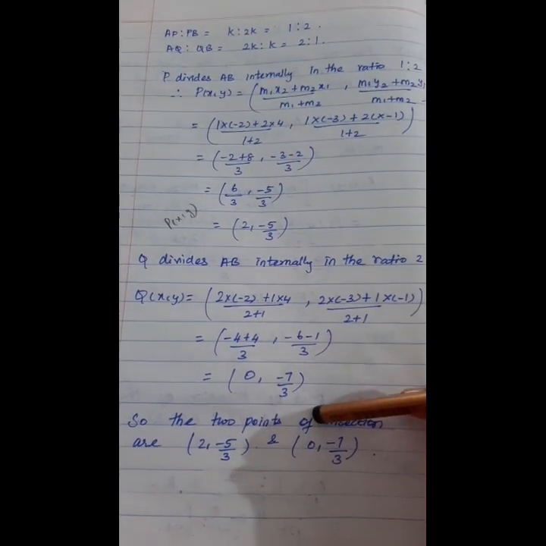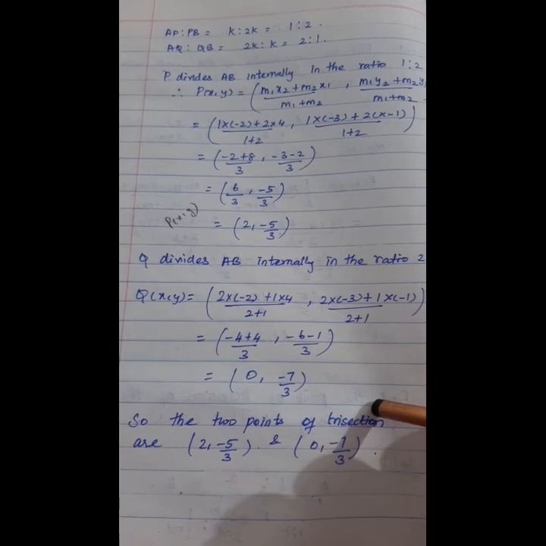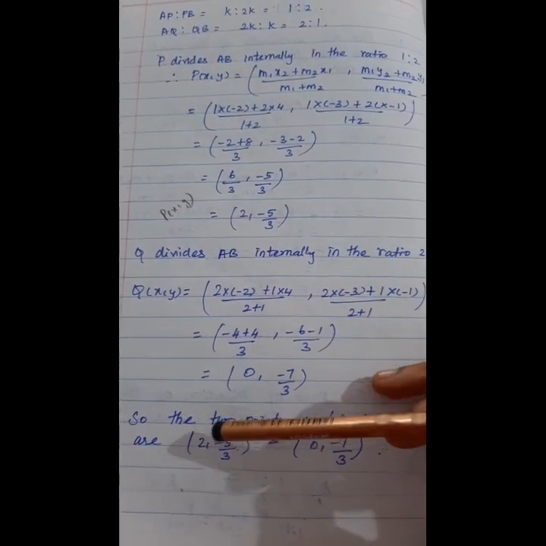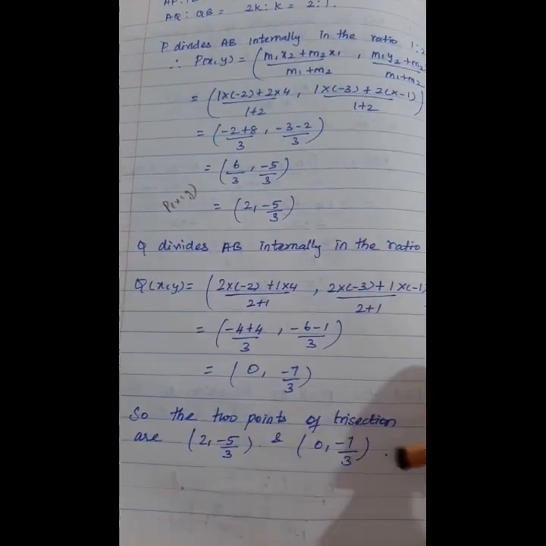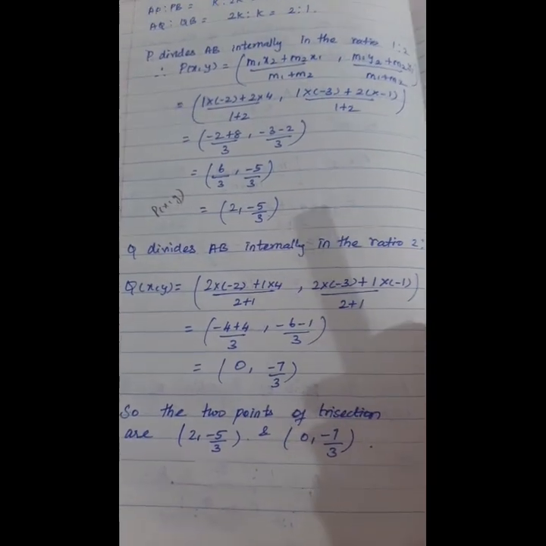So the 2 points, what are the 2 points? P and Q of trisection of the line segment AB are found as (2, -5/3) and (0, -7/3).